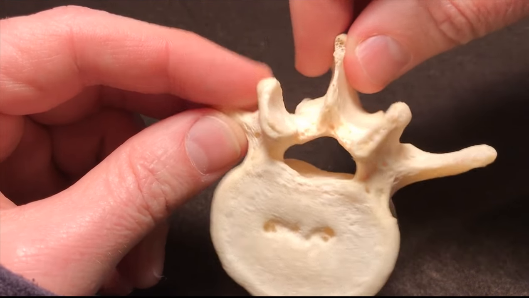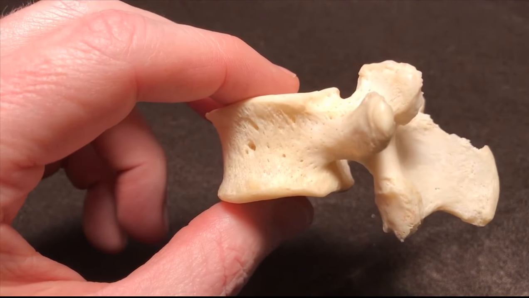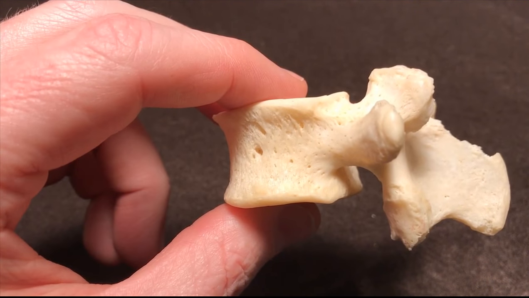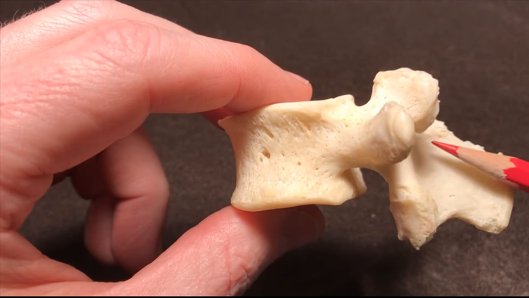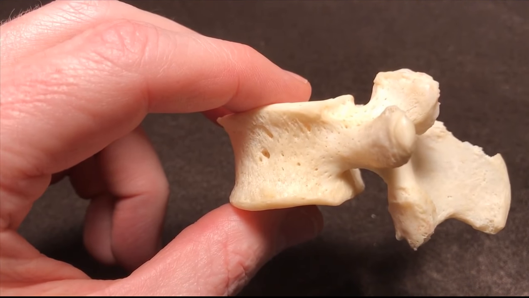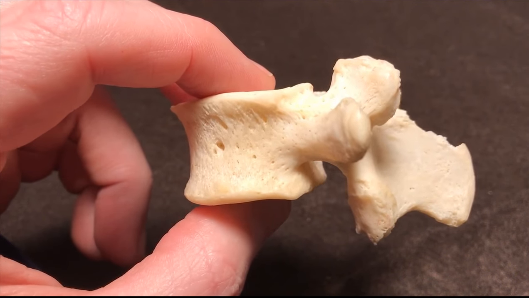What we're going to do now is turn this toward the side, so we're going to look at the lateral aspect. This is the spinous process. It's the most posterior part of the vertebra. In most of the spine, or almost all of it, the spinous process is going to run inferiorly, and that's how you can tell whether or not you're holding the vertebra correctly.